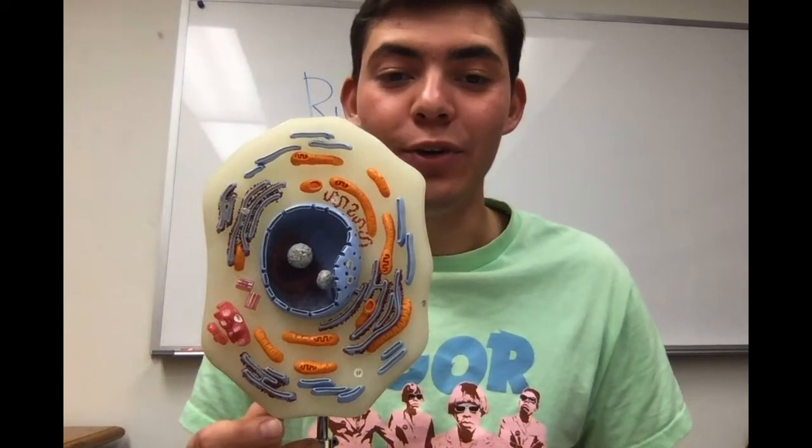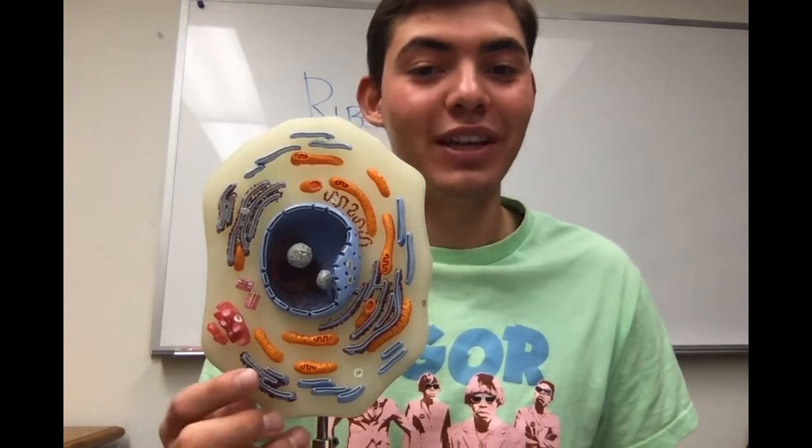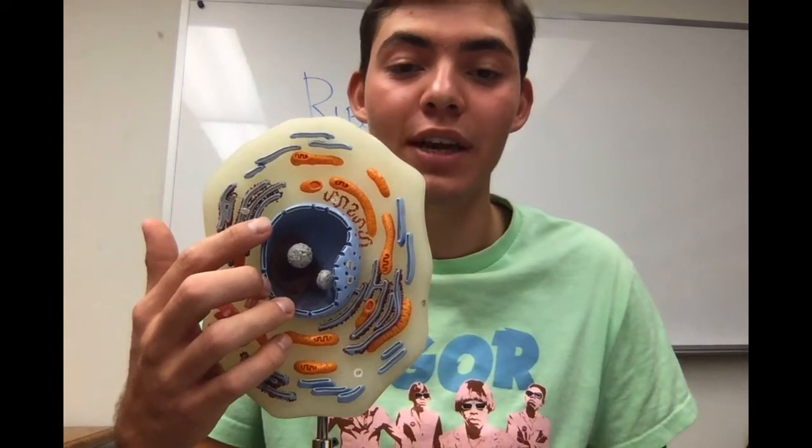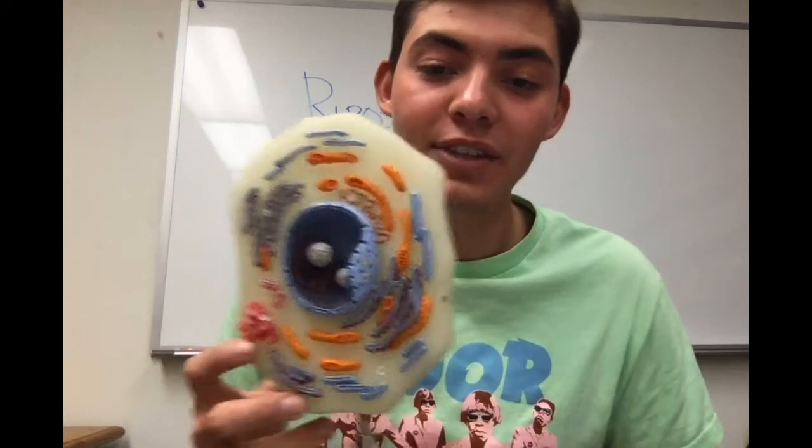First up, we're going to have the nucleus. Now everyone knows what that is, but let's just double check this. The nucleus is everything found underneath the nuclear envelope, including the nuclear pores. It is the genetic control center of cellular activity, and that's found right here.